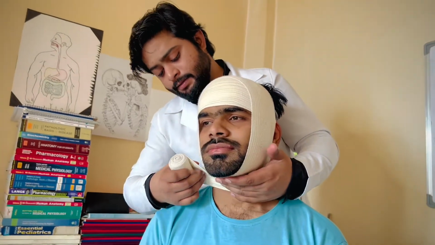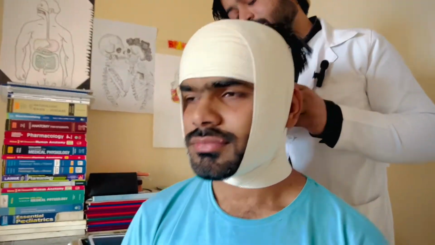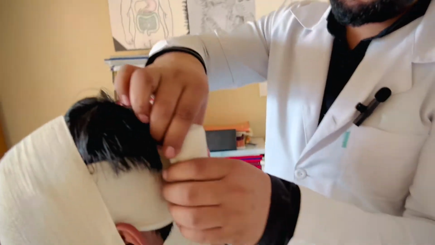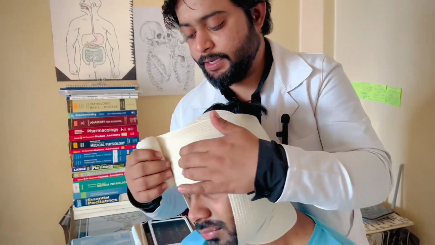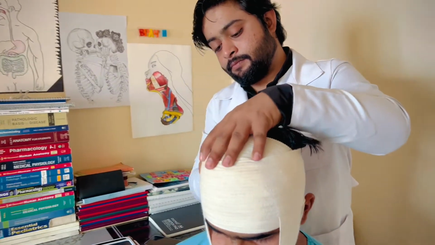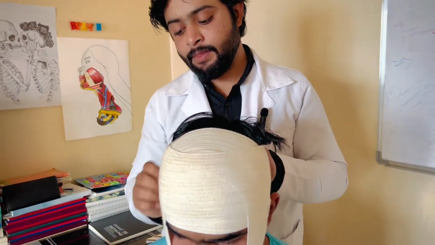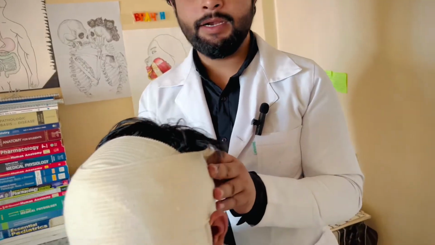After completing this, just take a turn towards the neck like this, and in the end just make the two circulations on the head and fix it here. So this is about the bridle bandage.